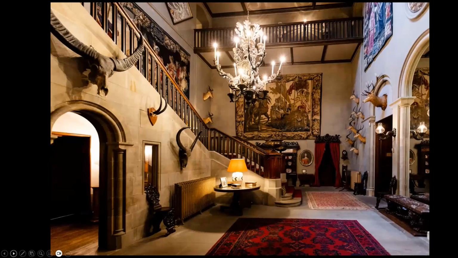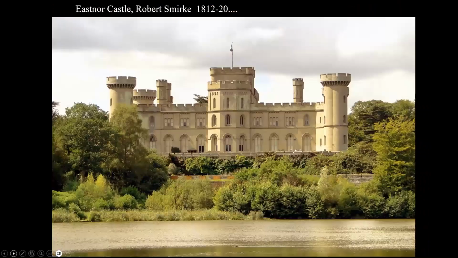And as we'll see in a minute, this hallway will take you into a very splendid central, I suppose technically a drawing room, but to be quite honest, it looks more splendid than your average drawing room, as you'll see in just a minute. But first of all, this is what Eastnor Castle looks like from the exterior.